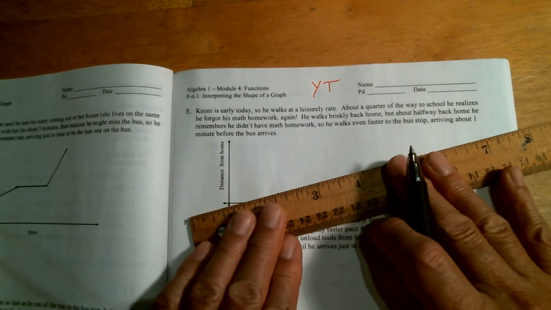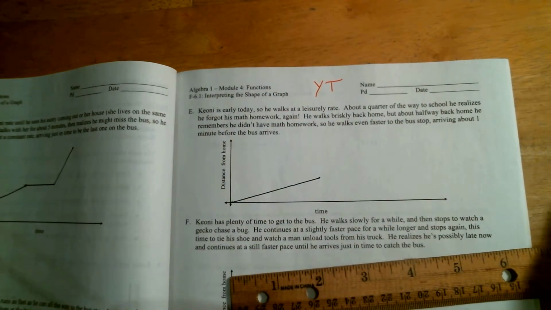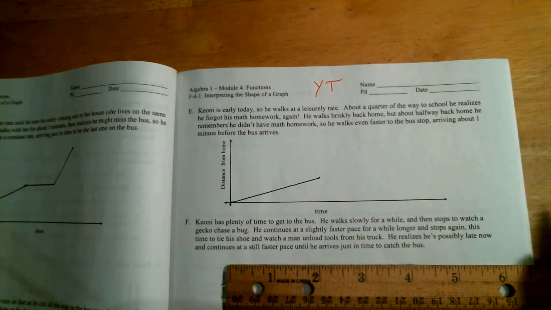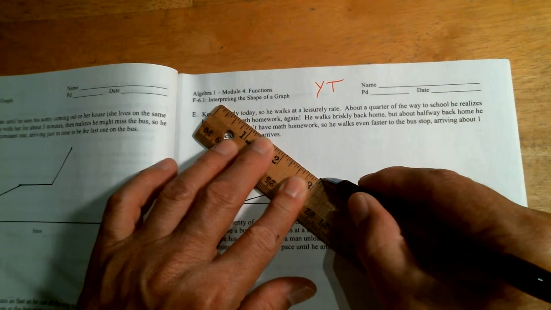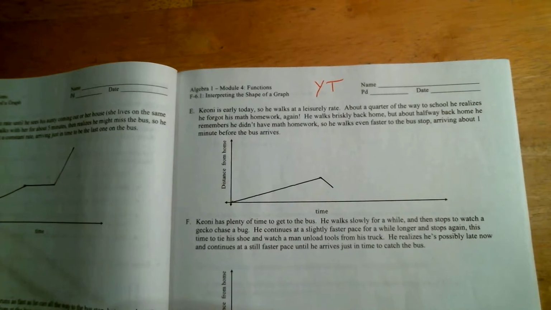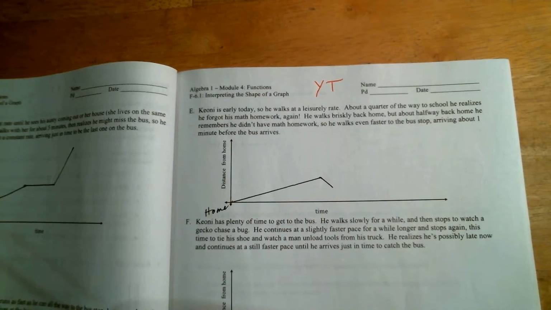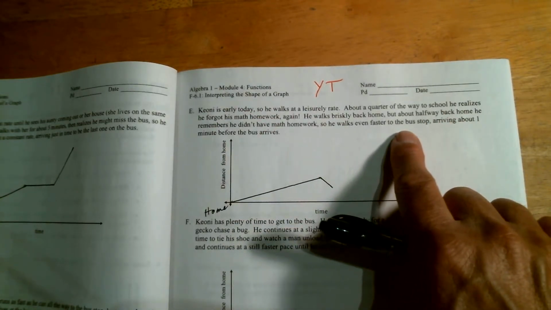So he's walking really slowly at first, something like that. And then he realizes he forgot his homework. So he's got to go back home, right? So he gets closer to home, which is this is from home. Home is here, let's say. Home. Okay. But about halfway back, he realizes he didn't have his math homework, so he walks even faster to the bus stop.